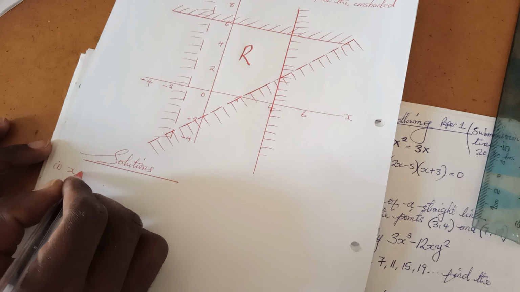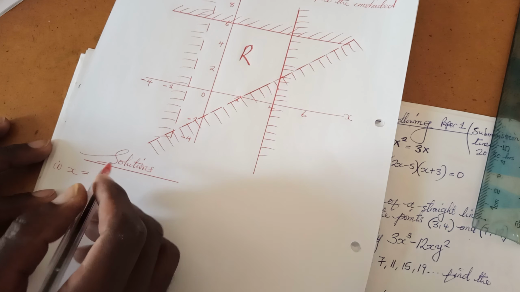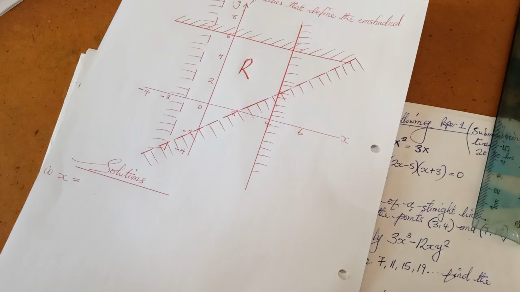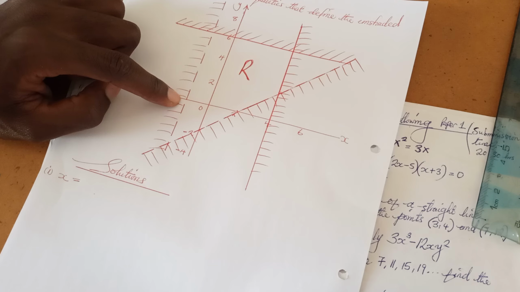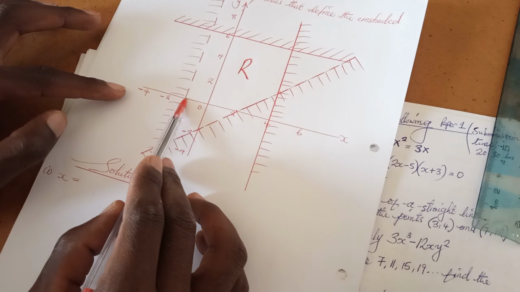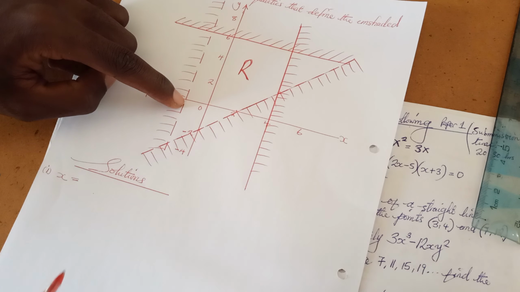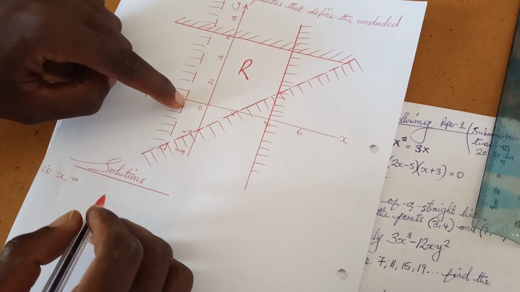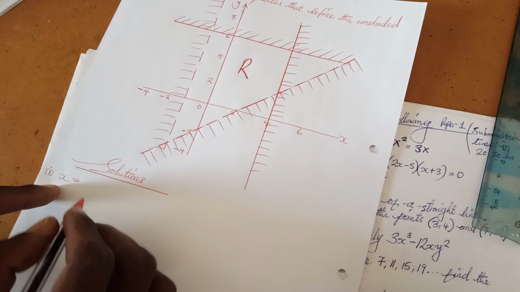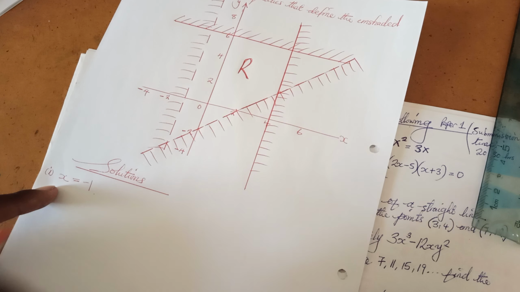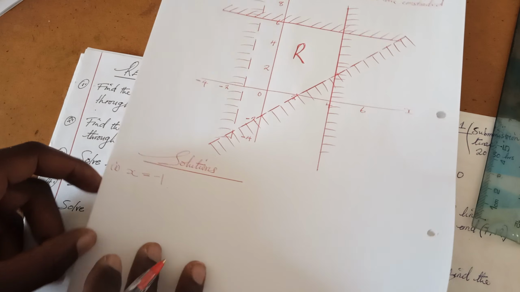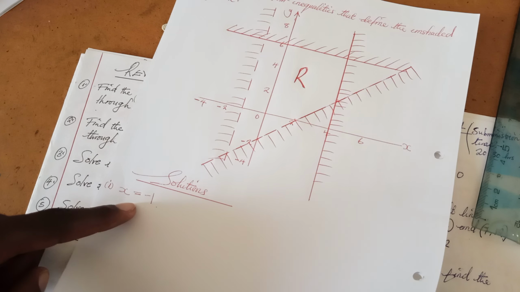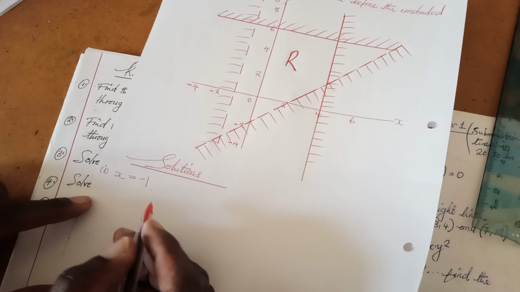You say x is equal to, now, at which number is this line cutting the x-axis? So you see that here, this is 1, negative 1. So this line is cutting the x-axis at negative what? At negative 1. Now, the equal sign is not an inequality sign. So we need to find an inequality sign here.